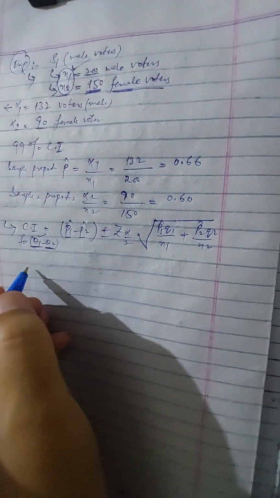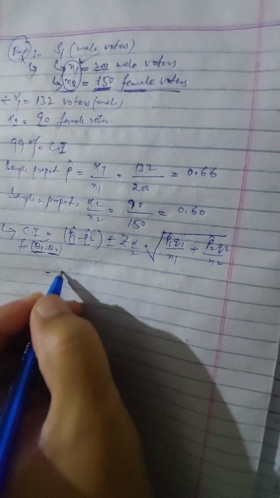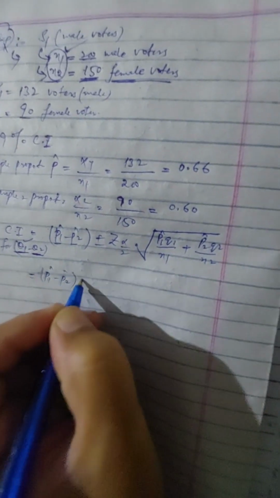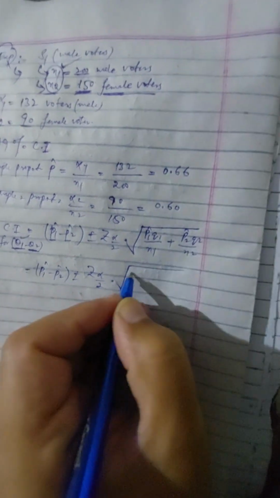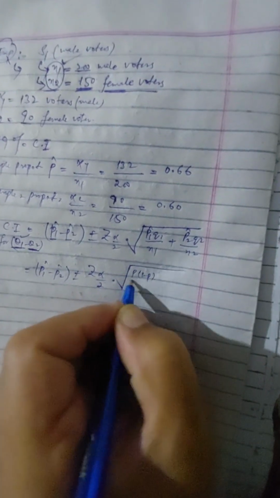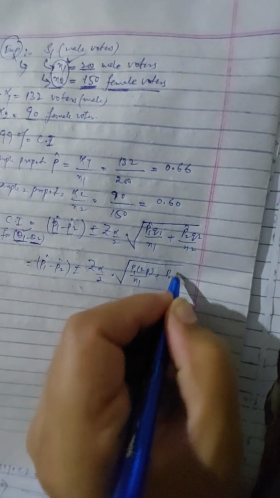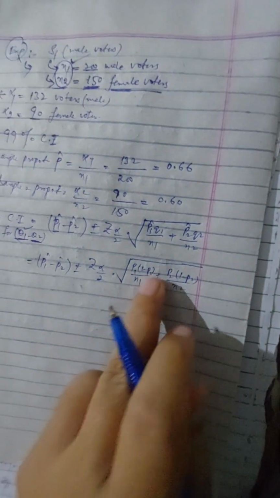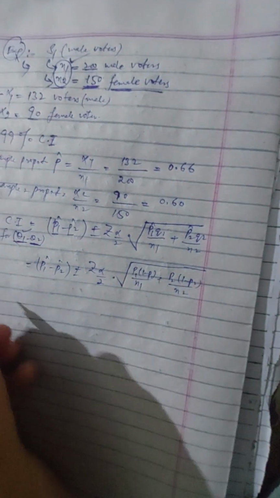Alternatively, we can write it as P1 minus P2 plus minus Z alpha by 2 times the root of P1 times (1 minus P1) divided by N1 plus P2 times (1 minus P2) divided by N2. Here 1 minus P1 is equal to Q1 and 1 minus P2 is equal to Q2.